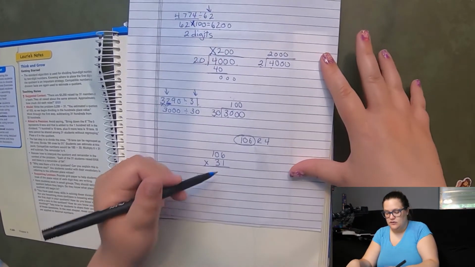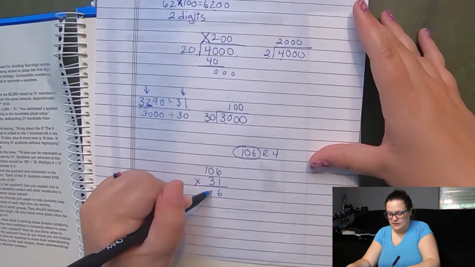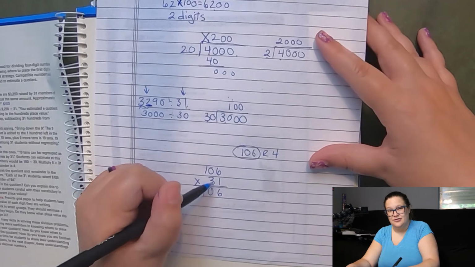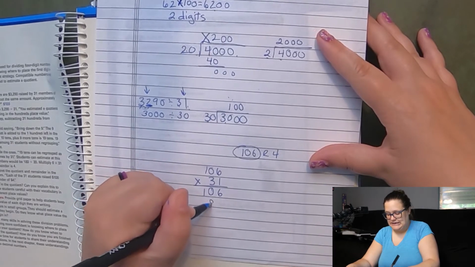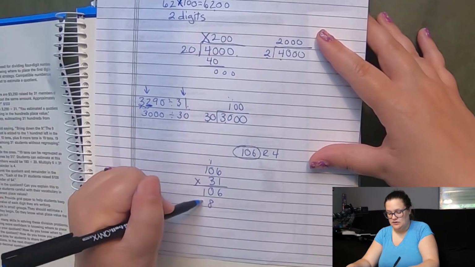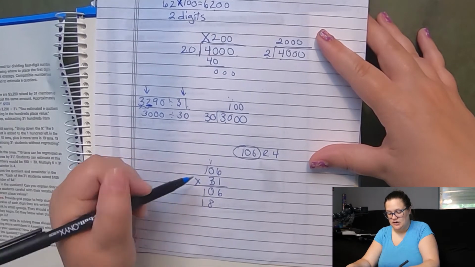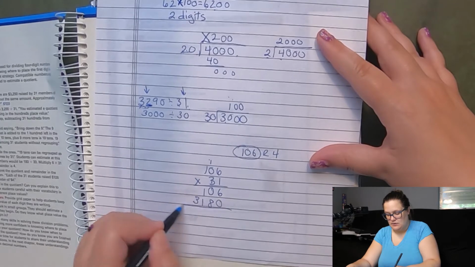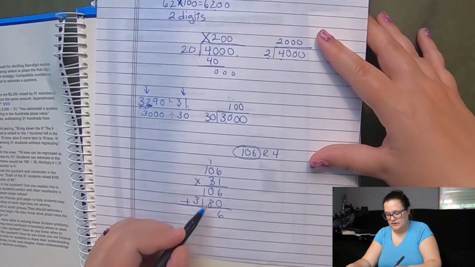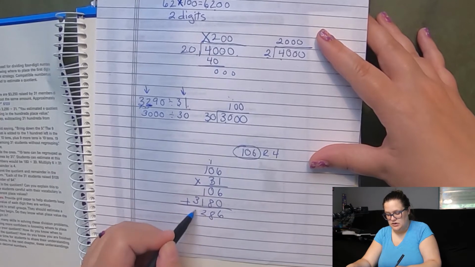Okay, so 1 times 6 is 6, 1 times 0 is 0, 1 times 1 is 1. 3 times 6 is 18, carry my 1. 3 times 0 is 0 plus 1 is 1, and 3 times 1 is 3. Okay, now we're going to add. 6 plus 0, 6, 0 plus 8 is 8, 1 plus 1 is 2, 3.